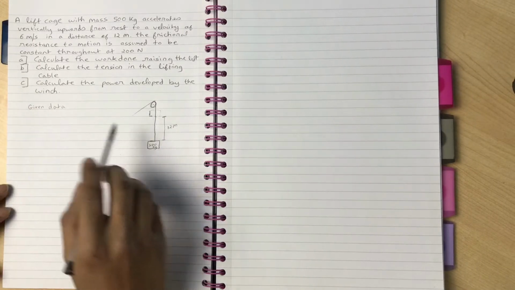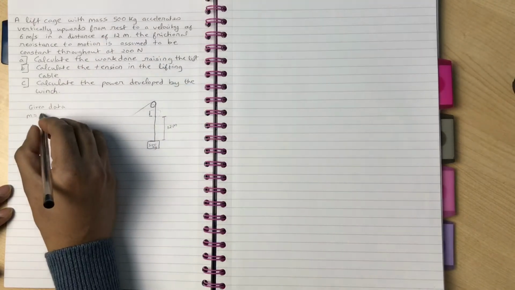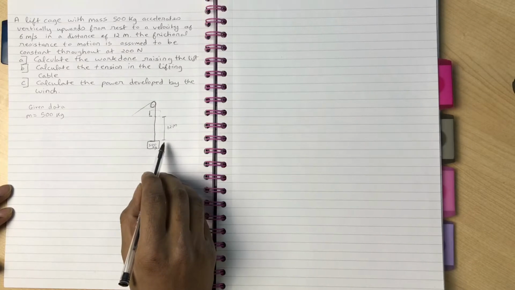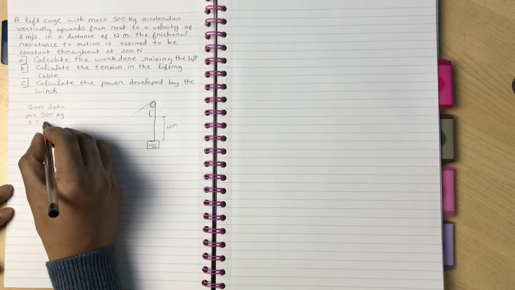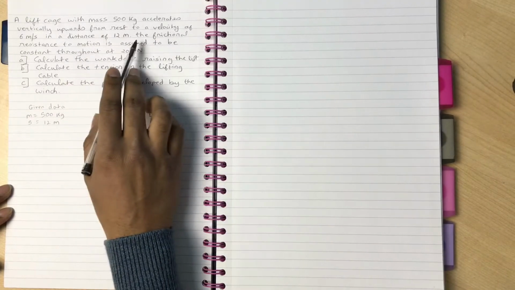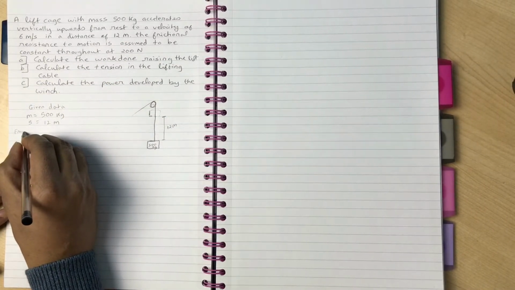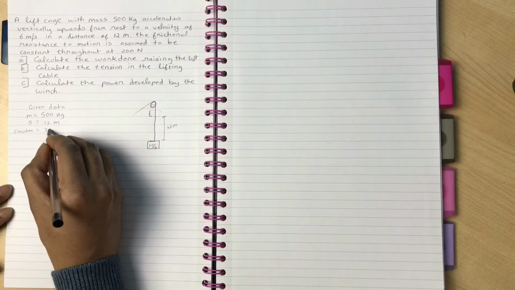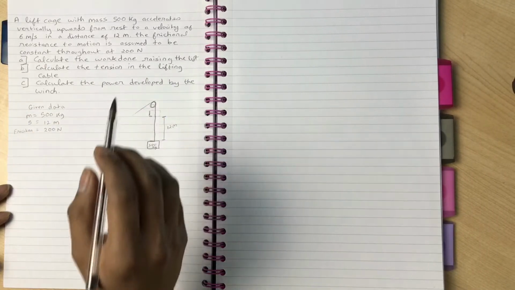So we have here the mass, which is equal to 500 kilograms. The height at which it is raising is distance s equals to 12 meters. And the frictional resistance to motion, friction, is 200 newtons. Calculate the work done raising the lift.